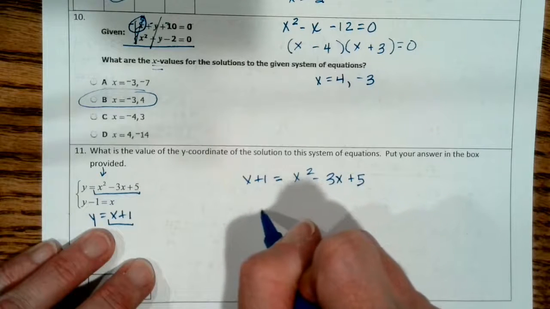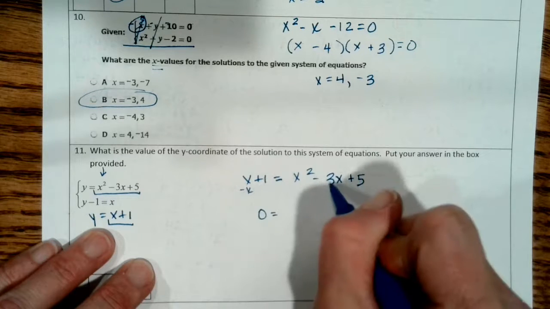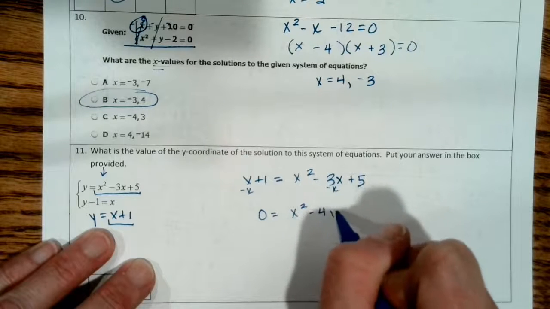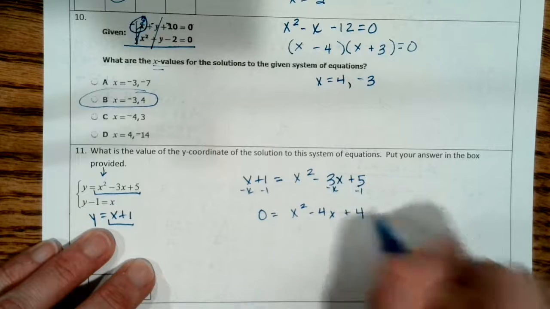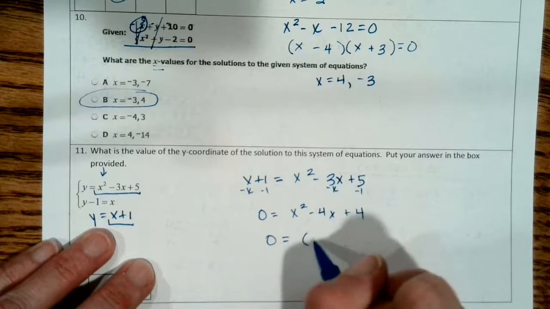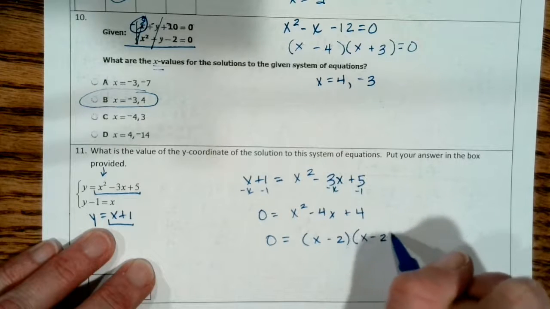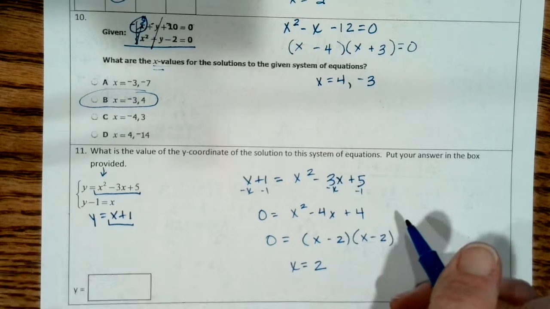It's a quadratic, so I want everything equal to 0. So I'm going to subtract my x. X squared minus 4x. I'm going to subtract my 1, plus 4 is equal to 0. 0 is equal to x minus 2 times x minus 2. Therefore, x has a value of 2.